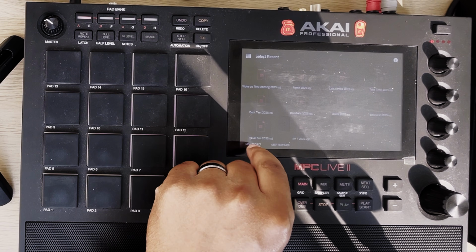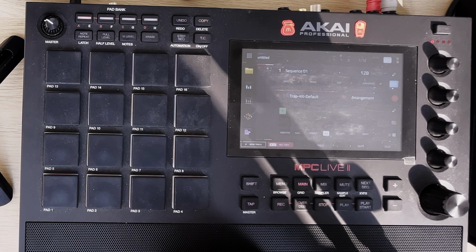So the first thing, what you want to do when you turn on your MPC, whether that's the MPC Live or any of the MPC products, is click on new project. So click on new project. And then what you see here is the default. So this is a trap kit default, right?